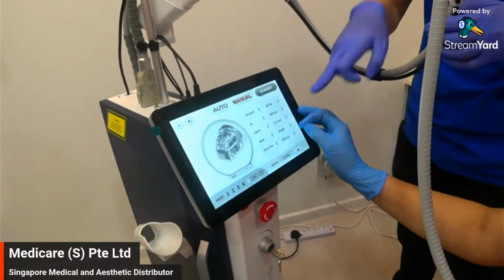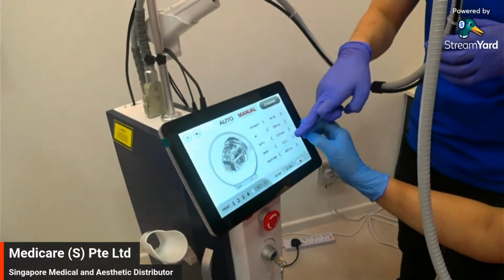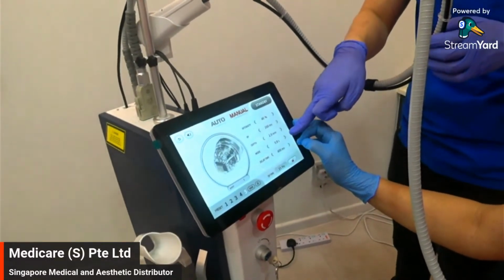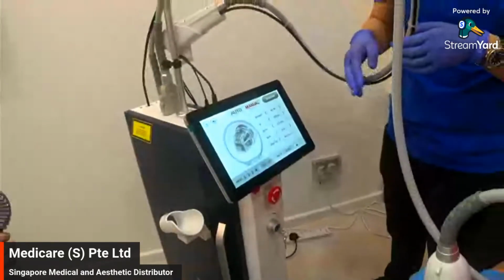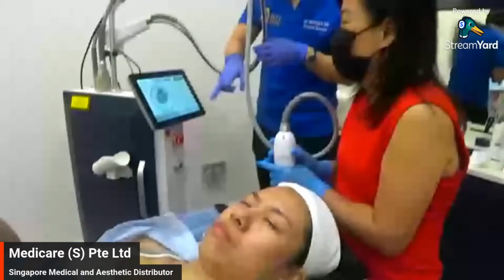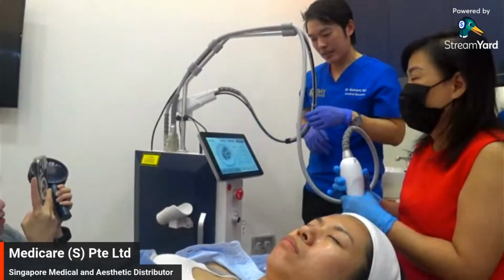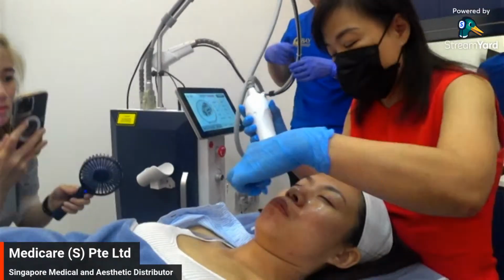Single means you fire one shot, you stop already. So if you just want a delay, usually set at 0.8. 0.8 gives you a delay shot. Can you just see? You can go. Okay, press ready.